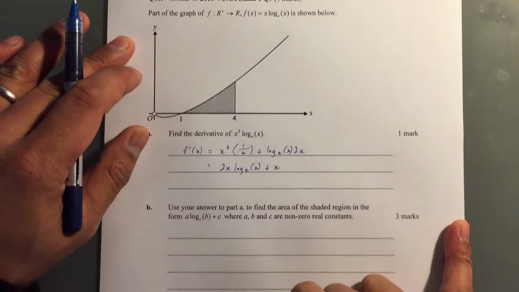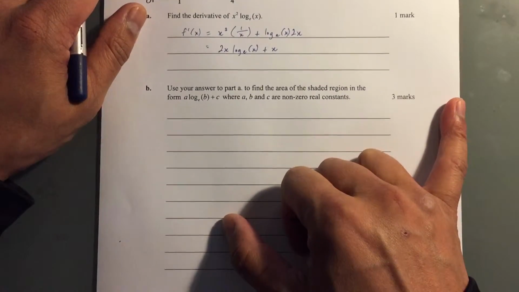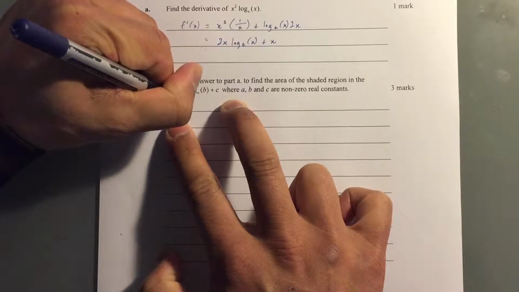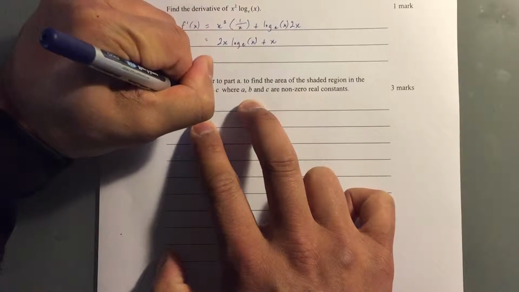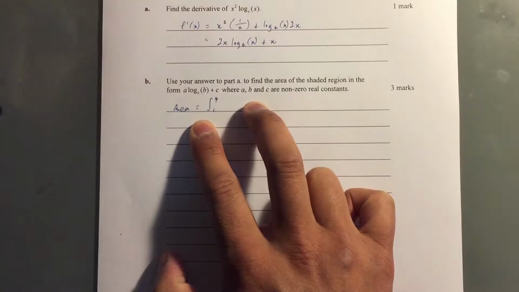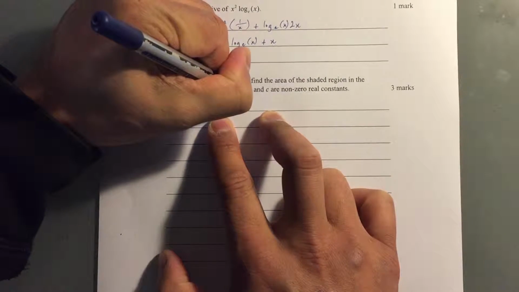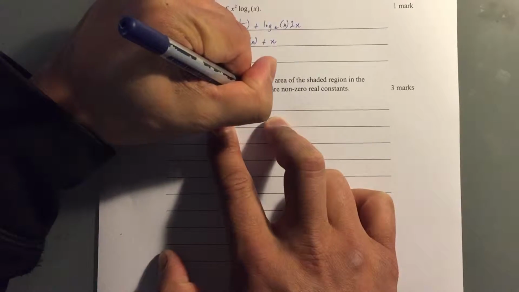Now the area that we're looking for will be the integral from 1 to 4 of x log e x dx. That's what we're looking for.